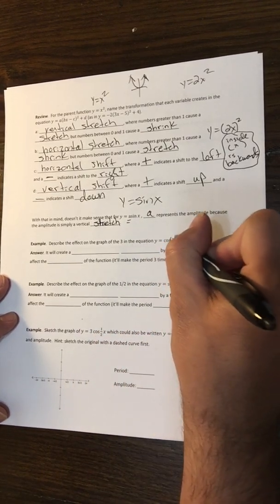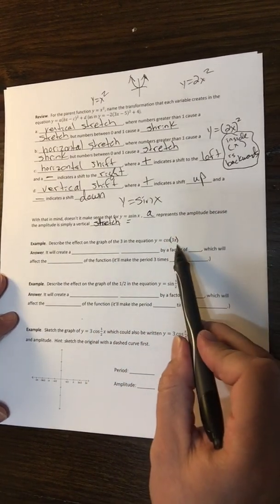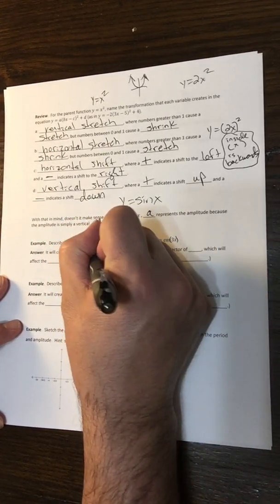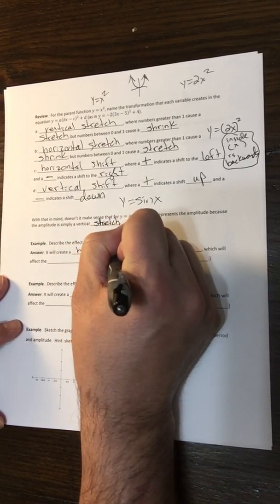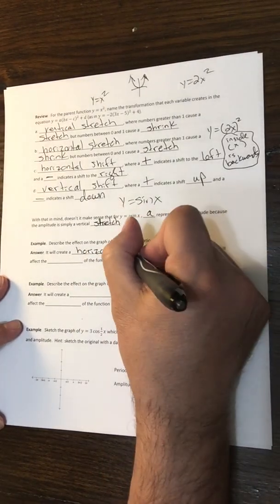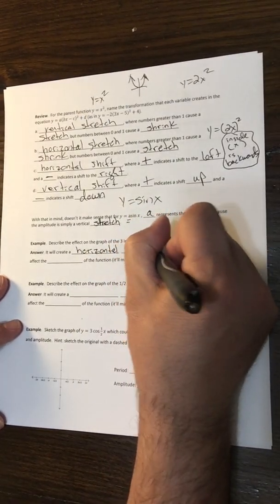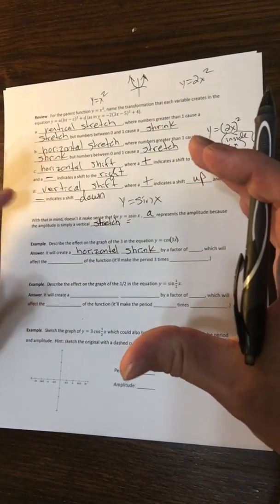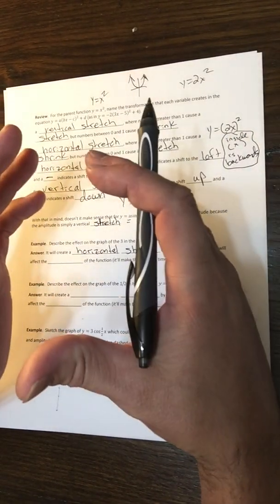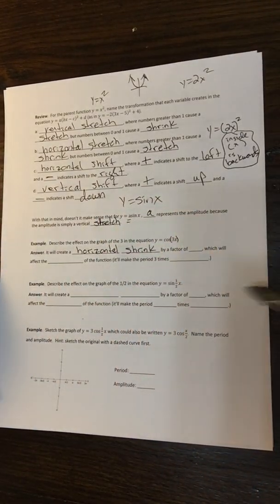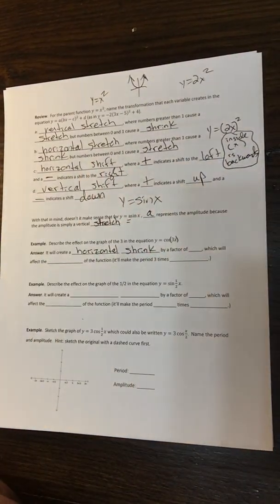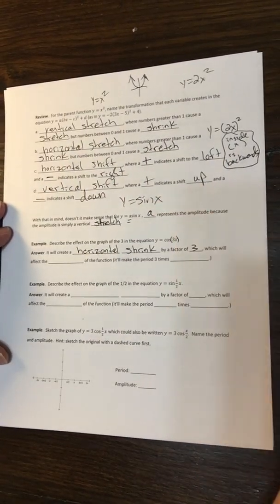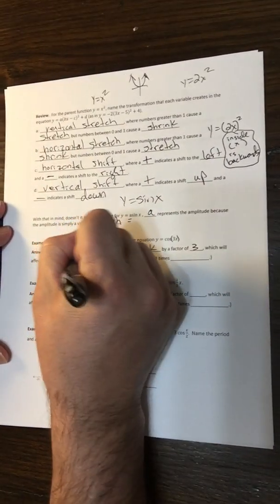Look at this. I'm going to put 3 in parentheses. 3 is inside the parentheses times x now. That will create a horizontal shrink. Because it's times 3, it's going to be a multiplier, but because it's 3, it's backwards of what you think, so it's actually going to shrink. So you're going to take this sine graph and shrink it. It's going to make all those curves get closer together, isn't it? By a factor of 3, which will affect the period for sure.